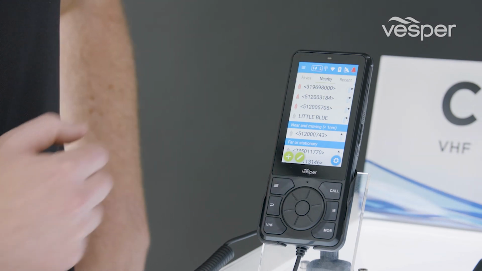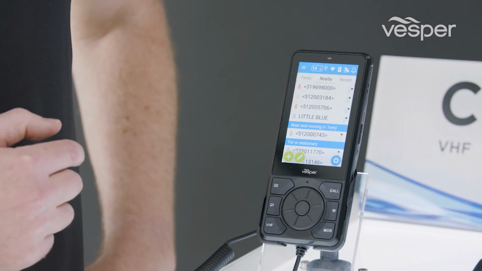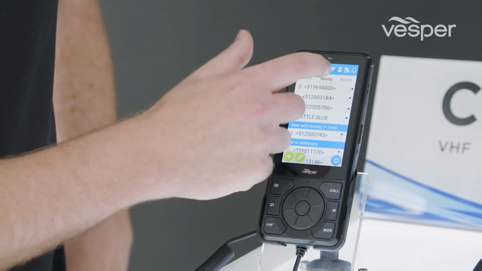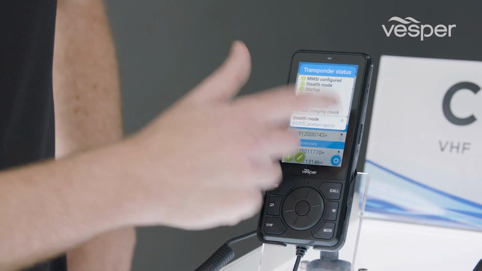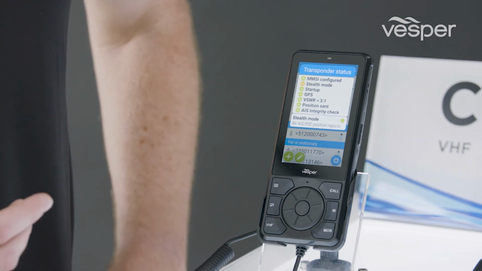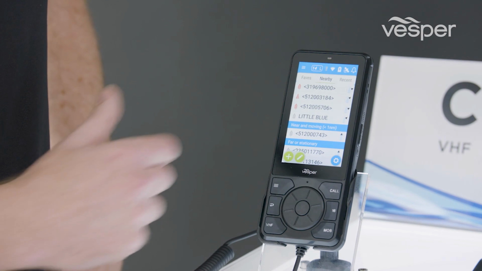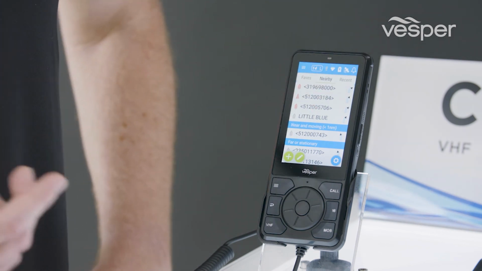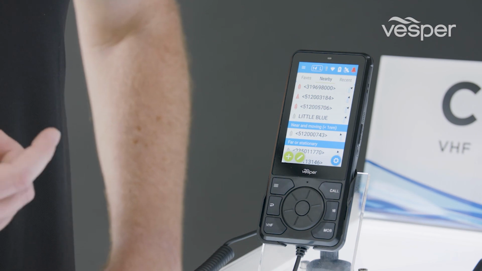We show your current VHF system status, whether or not you're actually currently transmitting your AIS position. If you want to, perhaps you're fishing or in a secret spot, you can put yourself into stealth mode. We also show other subsystems like GPS health, and any alarms that come in will always be accessed from the status bar.